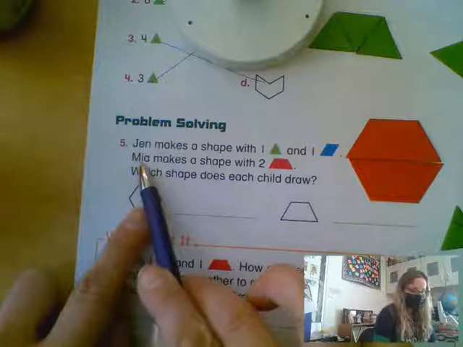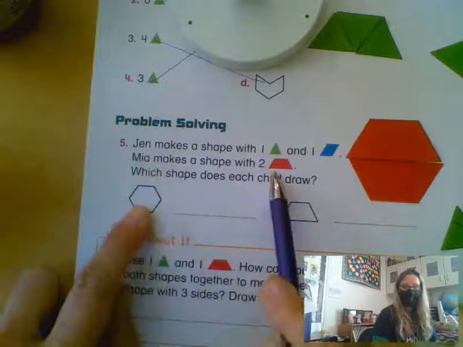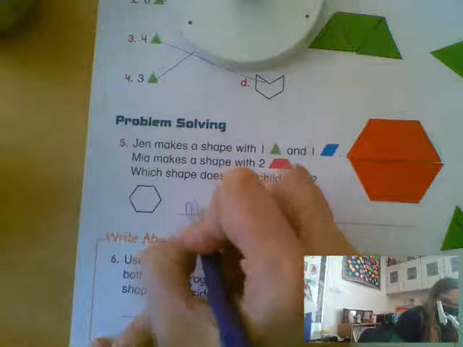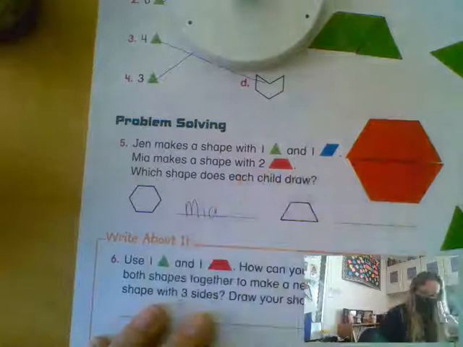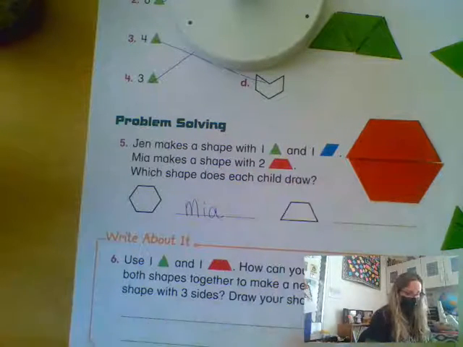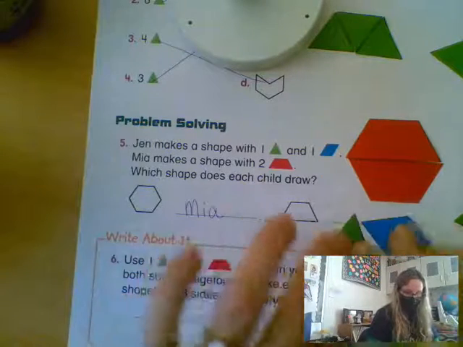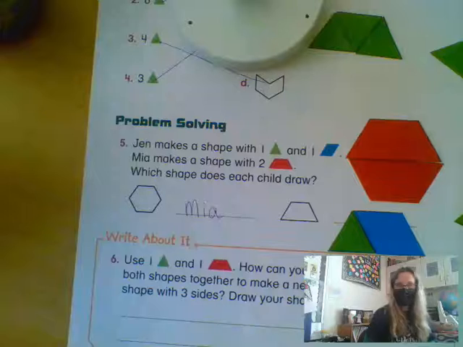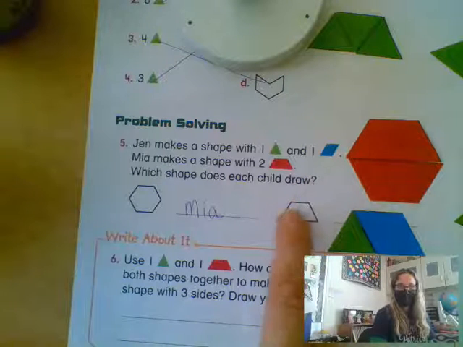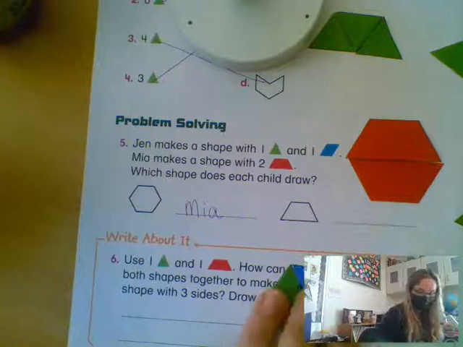So who made the hexagon? Mia. So on that line, you'll write Mia. And then 1 triangle and 1 rhombus. What shape do they make? They make the trapezoid. So that one is Jen.